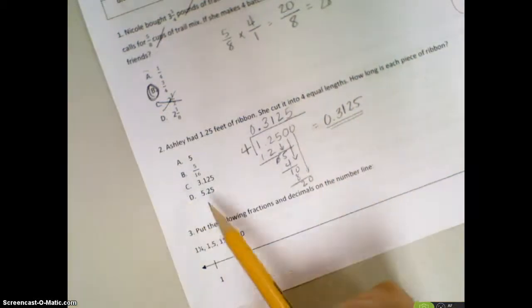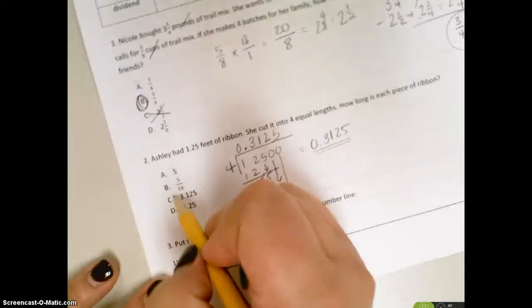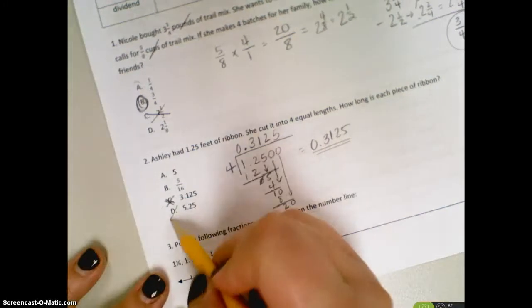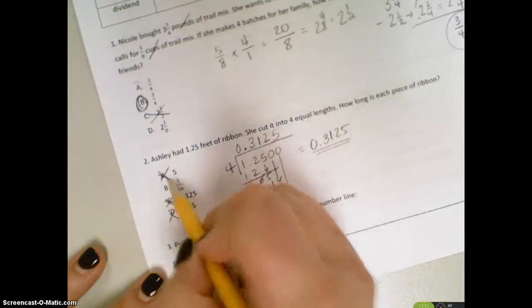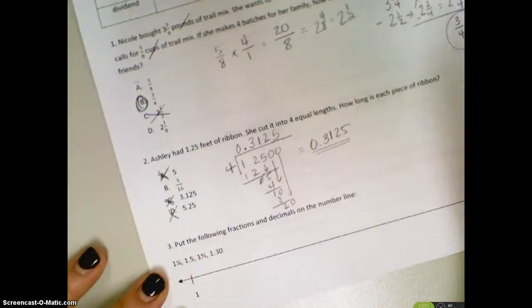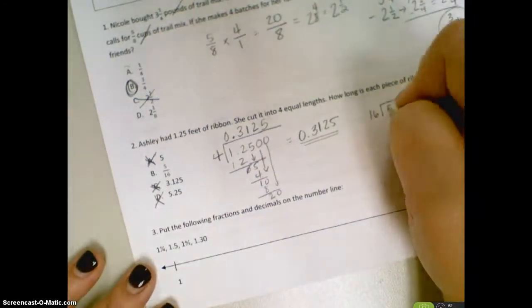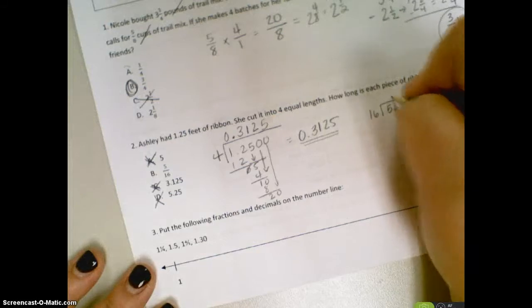Okay, that's not an answer choice. It's not a typo, guys. The correct answer is not C. Okay, so what I need to do now is look, well, 5/25 isn't it, and 5/8 's not it. So it looks like B would be my choice, but I'm going to go ahead and confirm that by doing the division. So 16 into 5 doesn't go in, so I add a decimal and a 0.